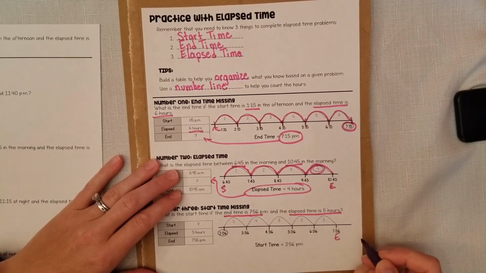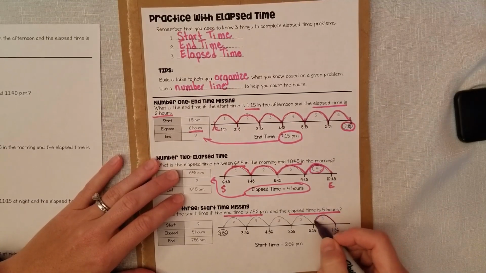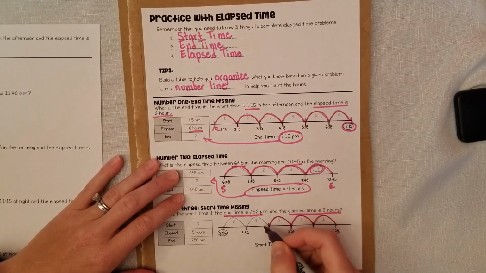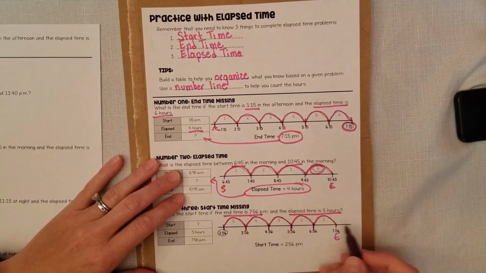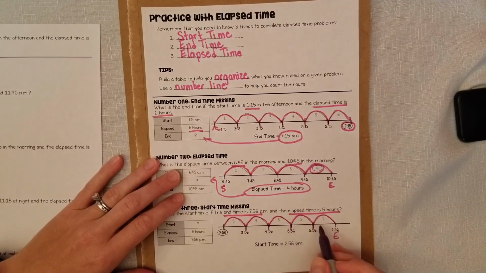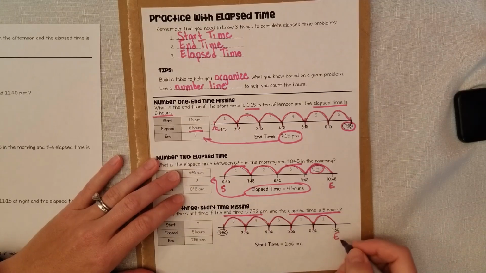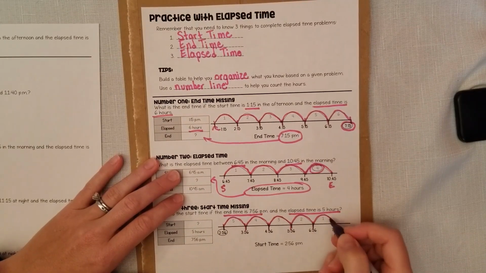So I would put 7:56 right here, and then I would go ahead and do my jumps. 1 hour, 2 hours, 3 hours, 4 hours, 5 hours. So I've filled in my jumps to match my elapsed time. Now I need to go in and fill in the times on my number line. So I ended my event at 7:56, but I am jumping back an hour.